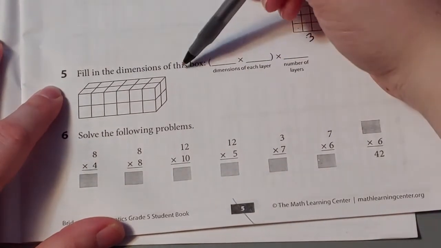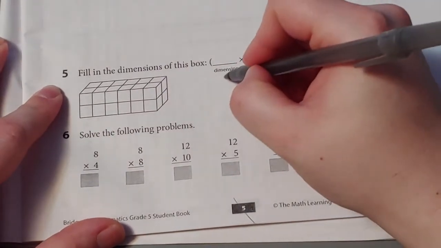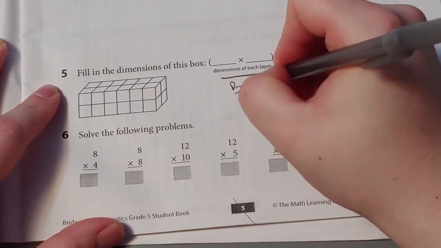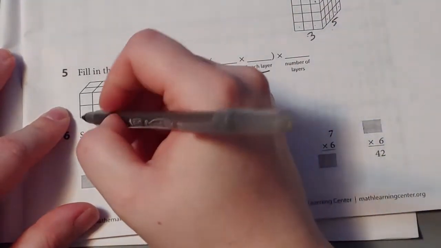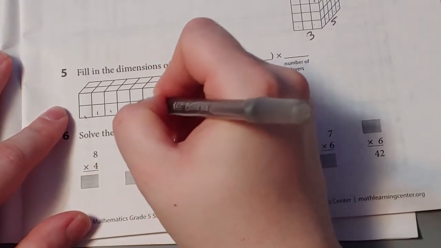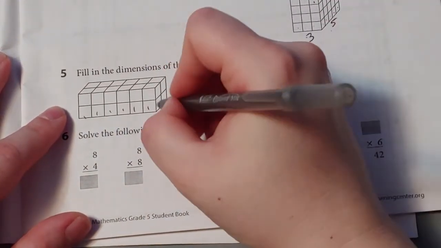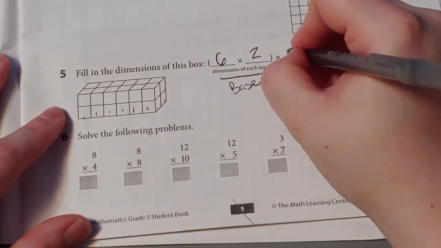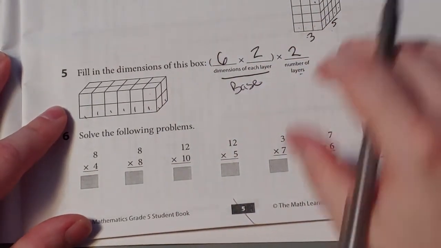Okay, so fill in the dimensions of this box, right? So this is the layer part, right? This is the base, the bottom, what it sits on. So this is a 1, 2, 3, 4, 5, 6 by 1, 2. How many layers? 1, 2. How are you doing so far?